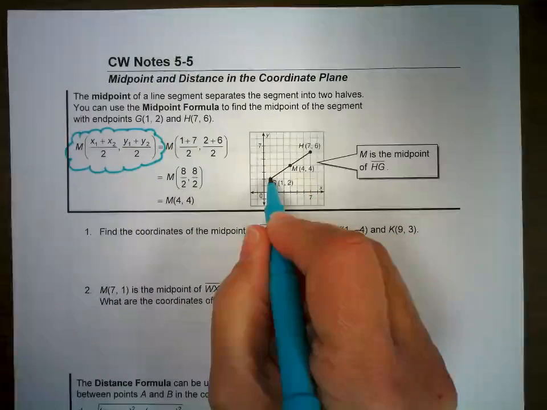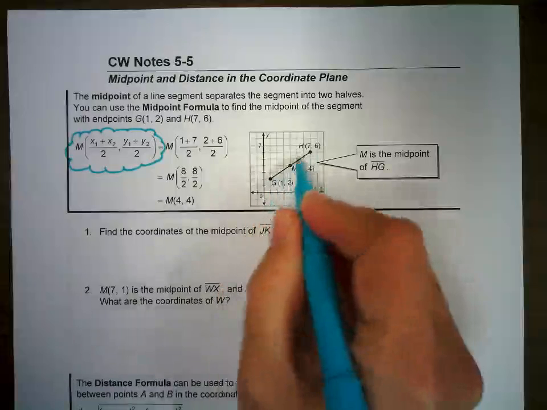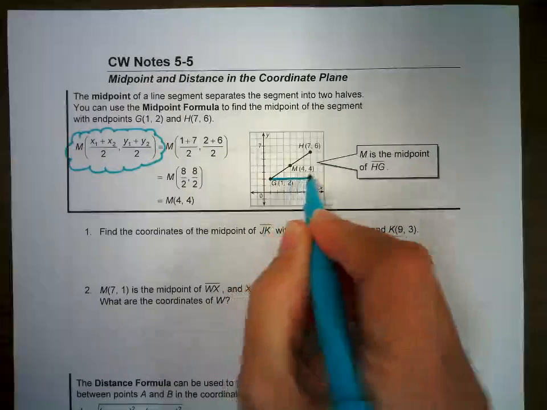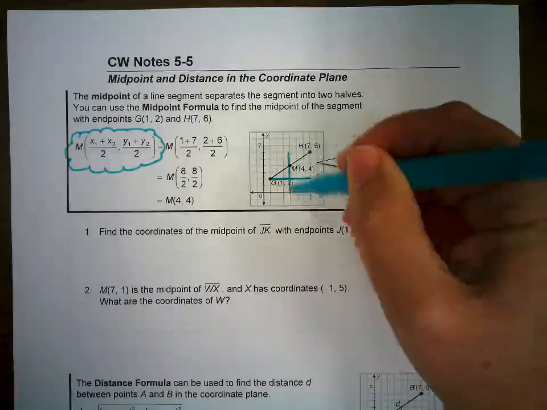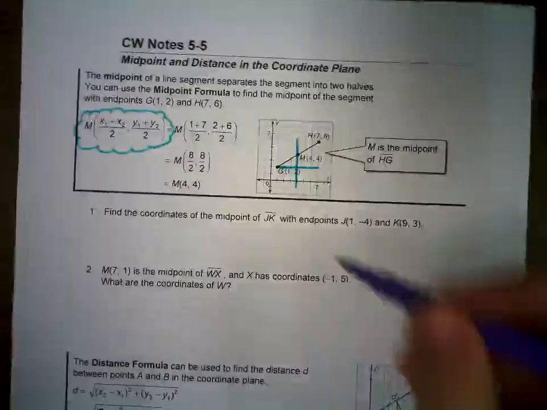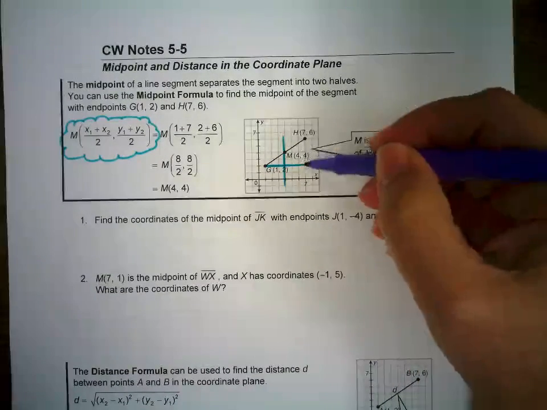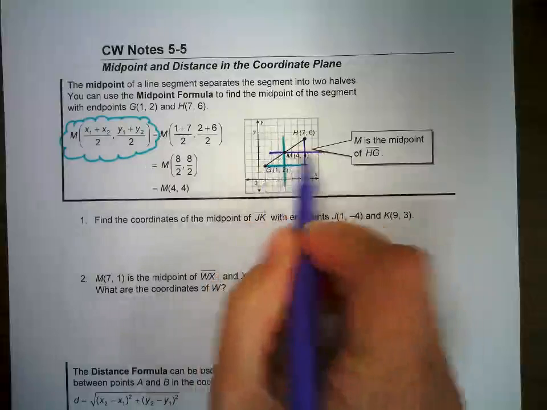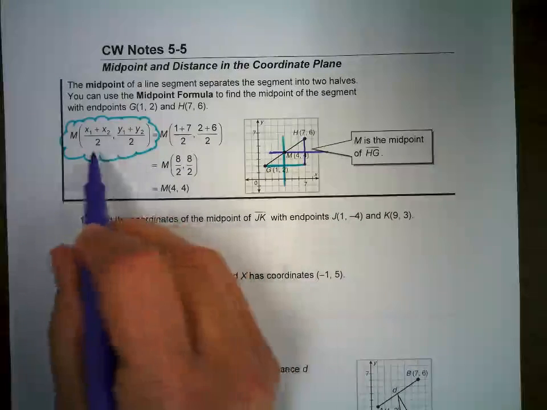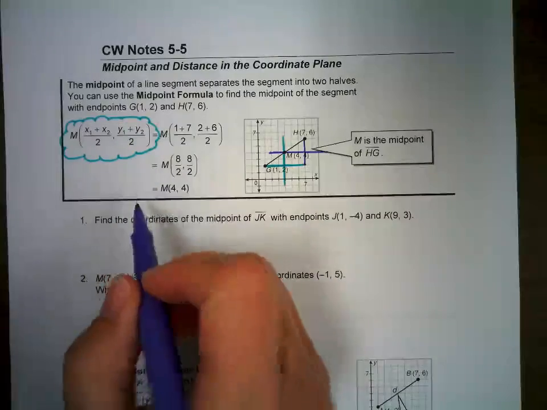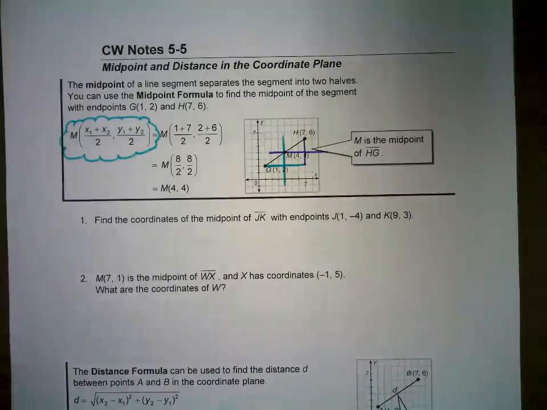So for example, in the x direction, this line segment goes from here to here. So if I find the middle of that segment in the x direction, and then I look at the y values from here to here, and I find the middle of the y values, I have found the point in the middle. So average the x's and average the y's, and that'll be your point in the middle.